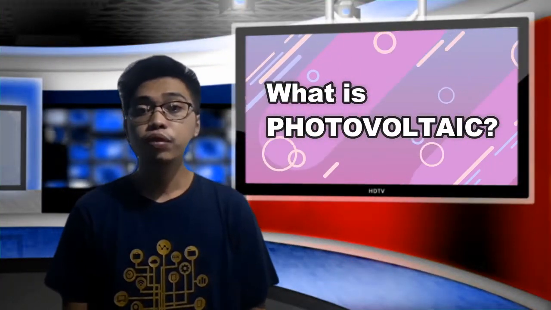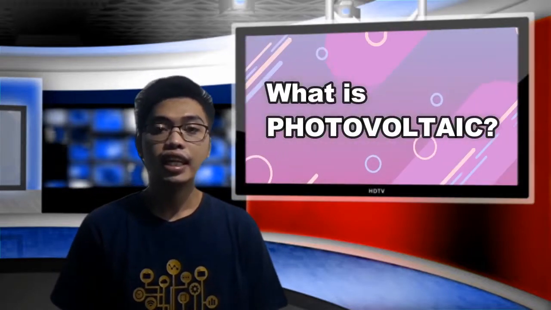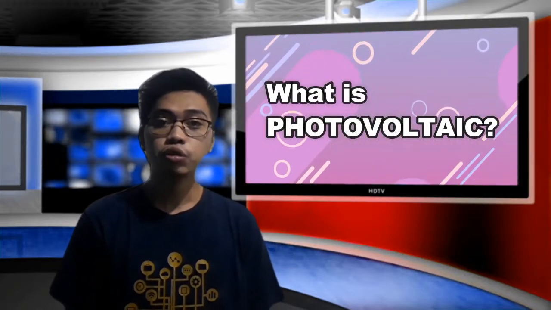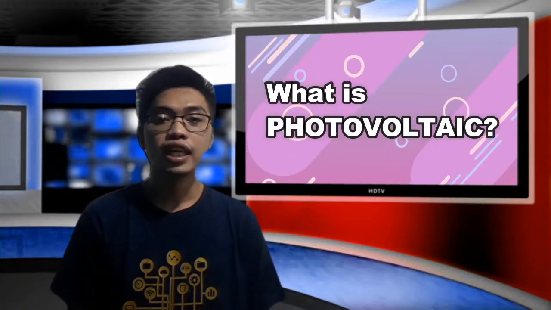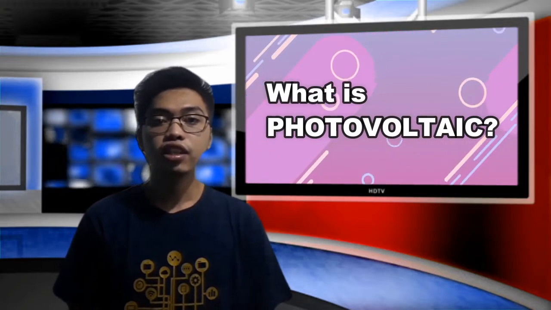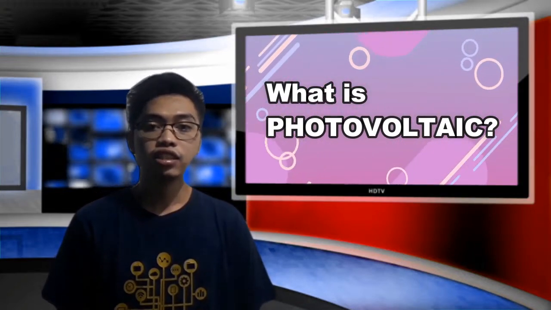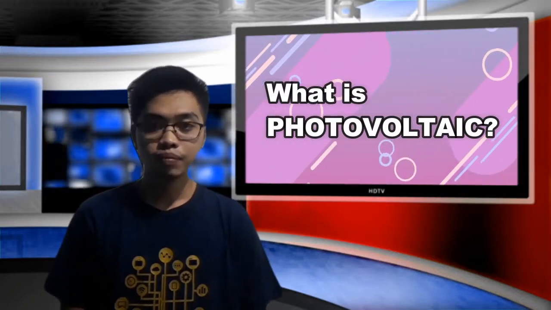Photovoltaic is the direct conversion of light into electric power using semiconducting materials such as silicon. A single PV device is known as a cell. An individual PV cell is usually small, typically producing about 1 or 2 watts of power. These cells are made of different semiconductor materials and are often less than the thickness of 4 human hairs.